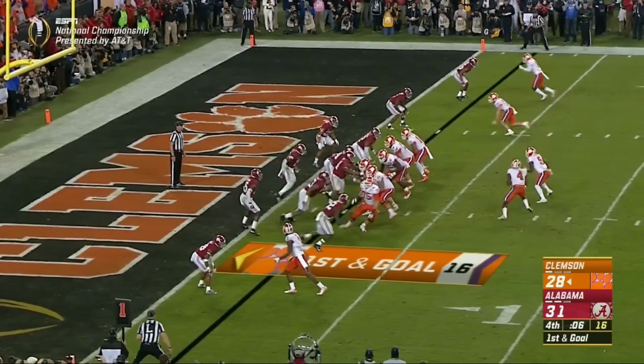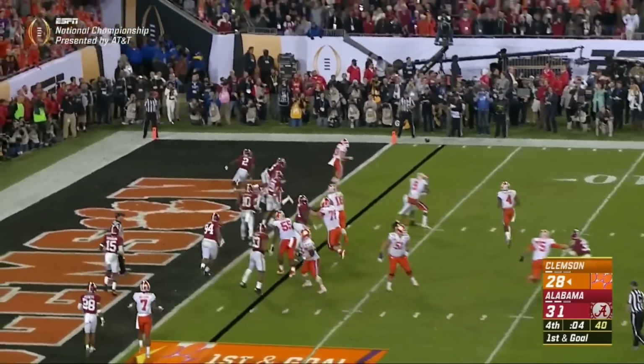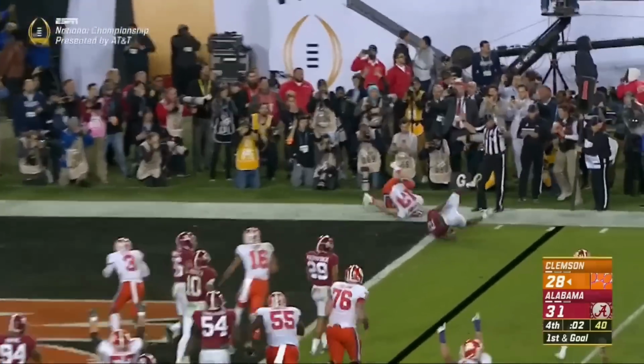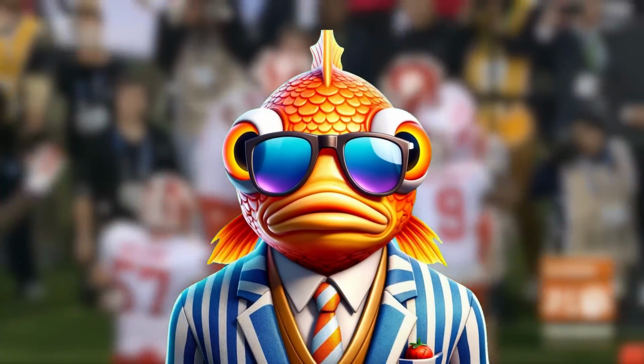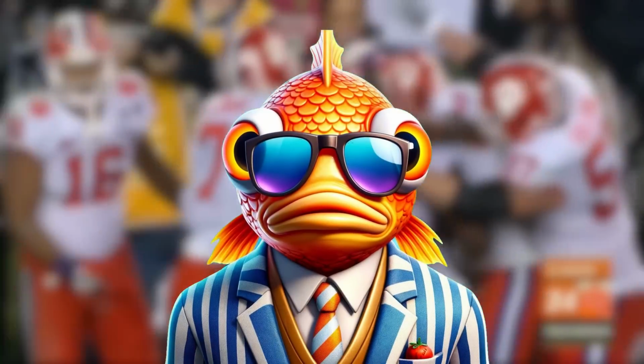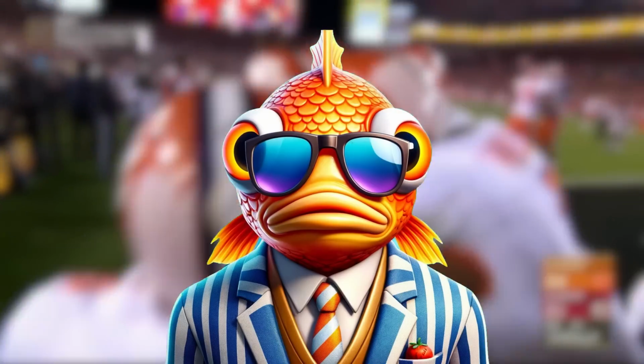Everyone remembers when Deshaun Watson connected with Hunter Renfroe in the 2017 National Championship to win the game for the Tigers. So let's recreate that in College Football 25. This play needs no introduction, so go ahead and check out my first attempt.